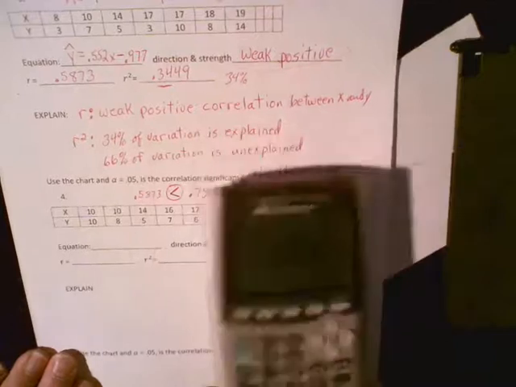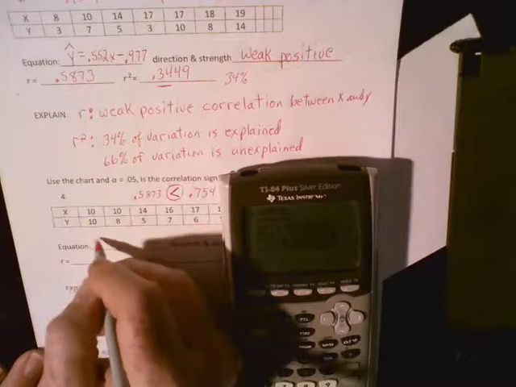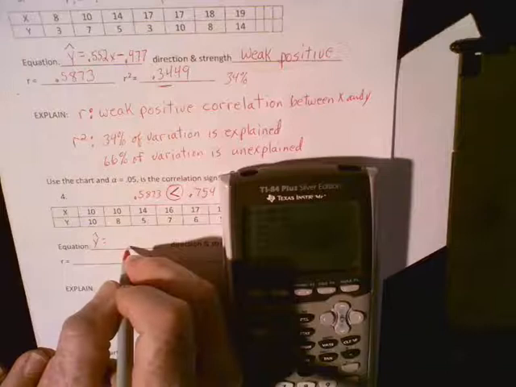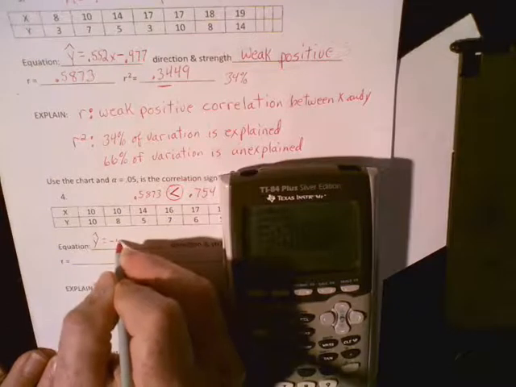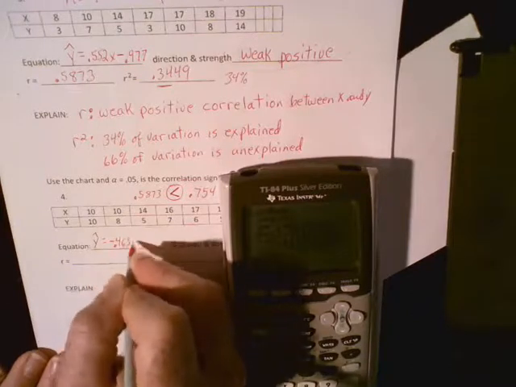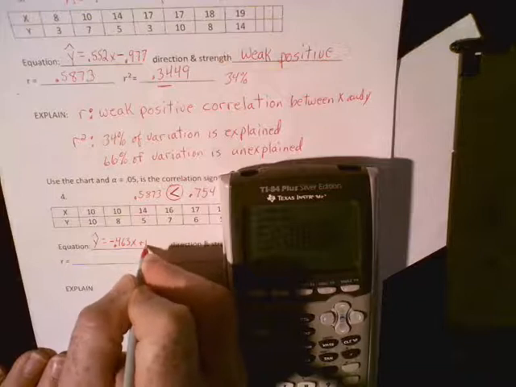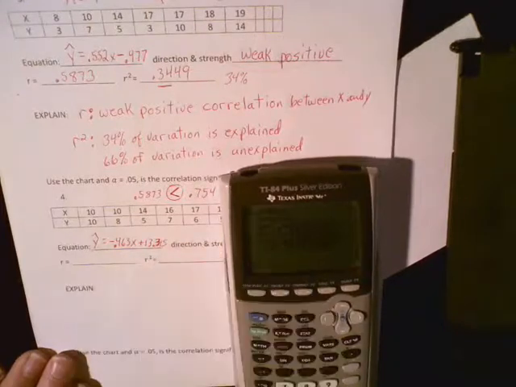So our equation this time is going to be y hat equals negative 0.463 times x, and our b this time is 13.315. So plus 13.315. Again, I probably went out a little farther than we had to on some of those.